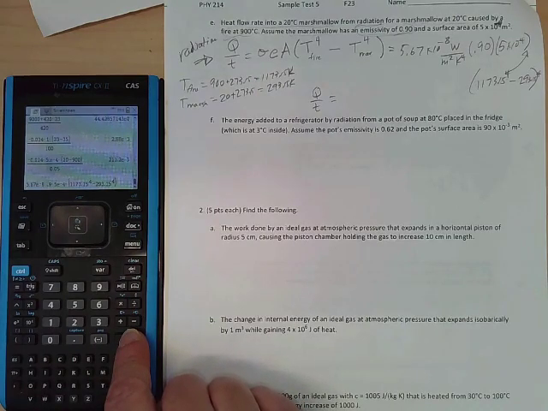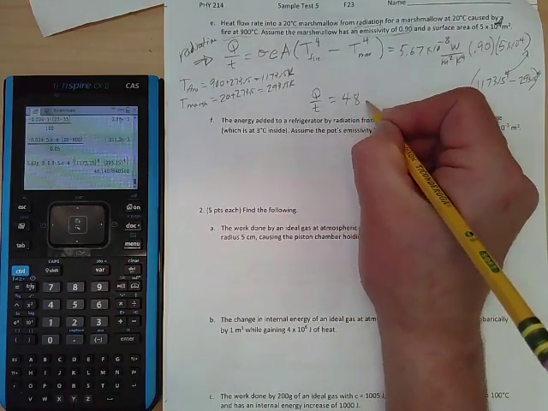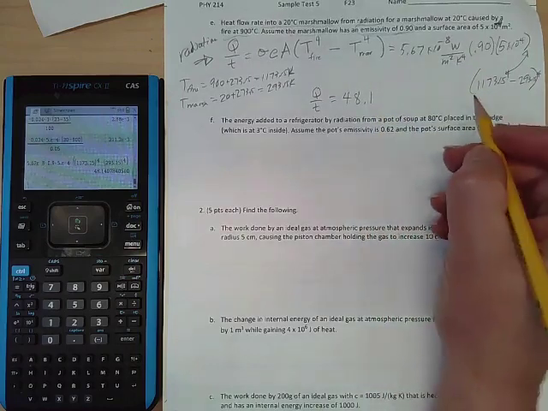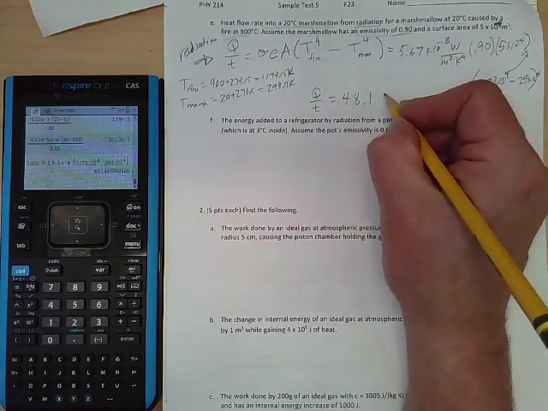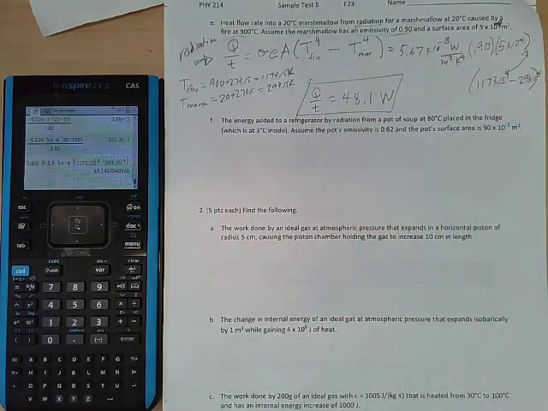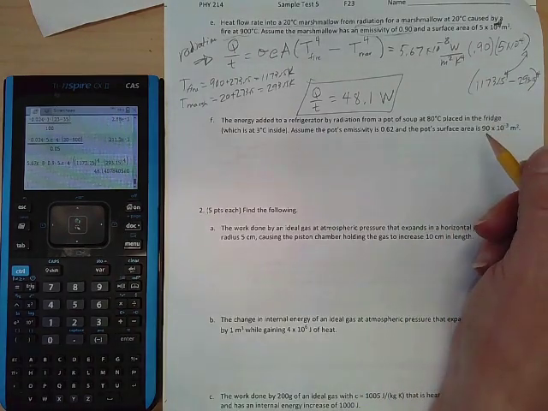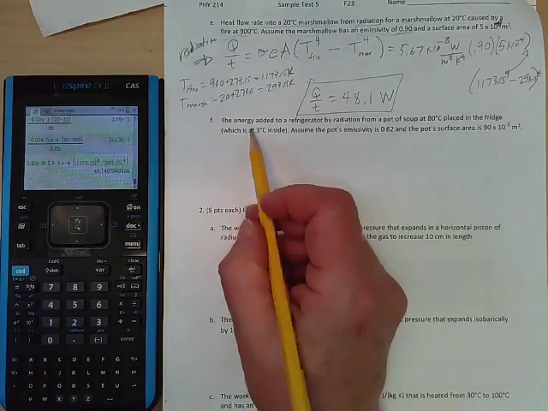Looks good. All right, so we get 48.1. It's the flow rate, joules per second, or watts. And it's positive because it's heat flow in. We would expect it to be positive flow into the cold thing, right?